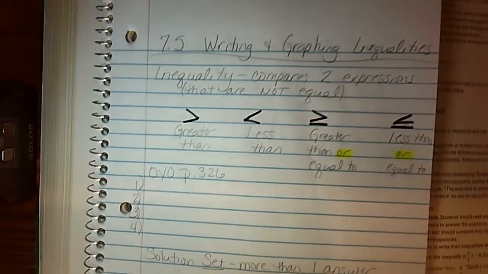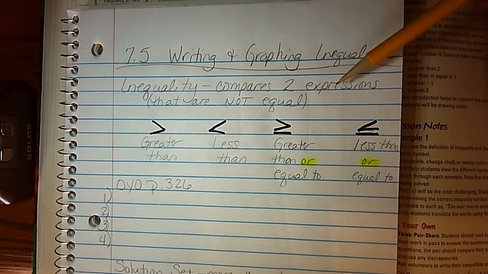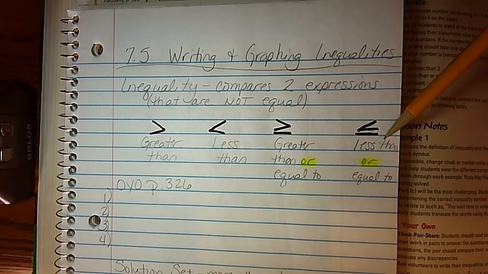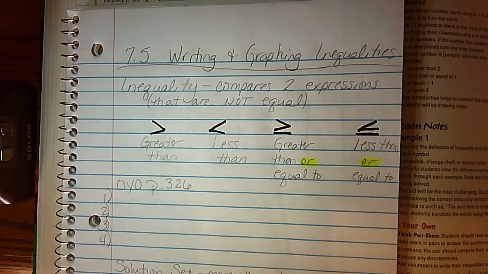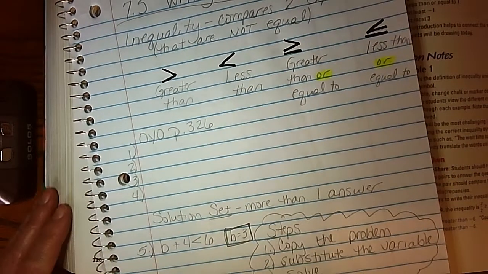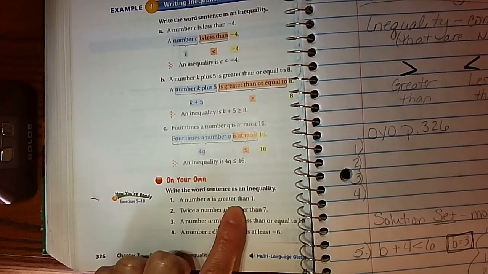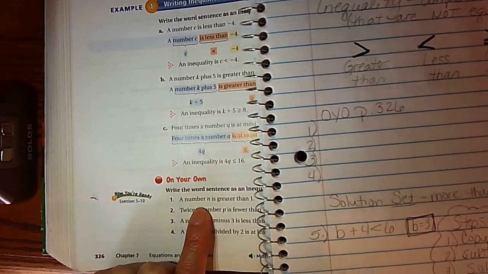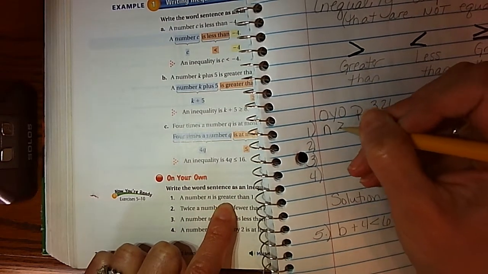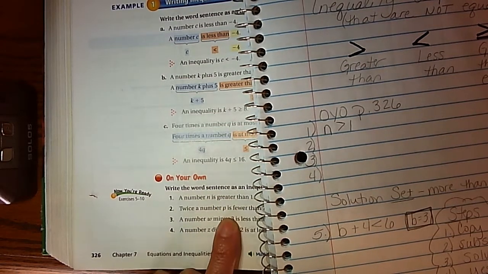Okay, so in my notebook, I have inequality compares two expressions that are not equal. And I just listed those here. So now we're going to do those on your own at the bottom of 326. So the first one is a number n is greater than 1. A number n, I can just put that as an n. Greater than, that's just the greater than symbol, 1. And that's it.